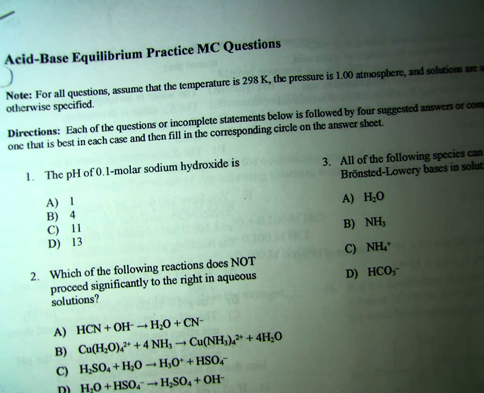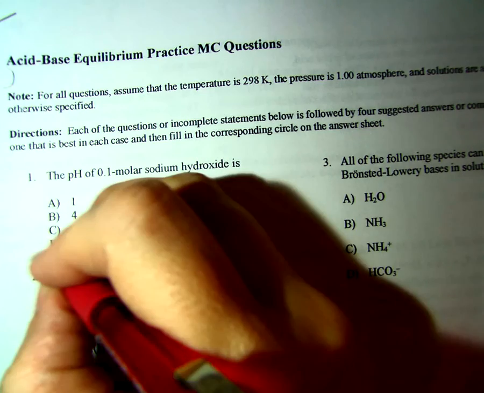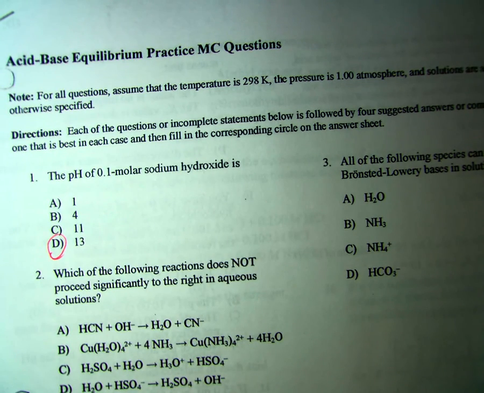Sodium hydroxide, strong or weak base? Strong. Strong base, think of your titration curves. What number of pH is a strong base near? Way up near 14, right? Base, remember, is up at the top. So which one of those is closest to 14? 13. Don't overthink. Some questions really are that easy, y'all.